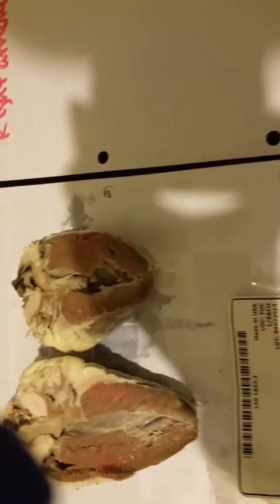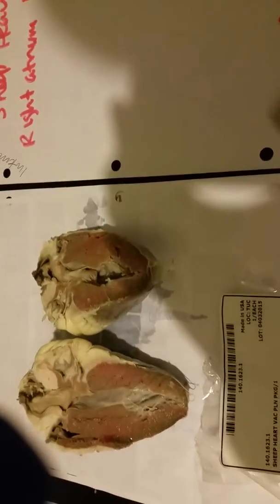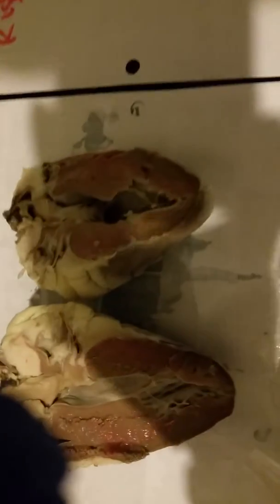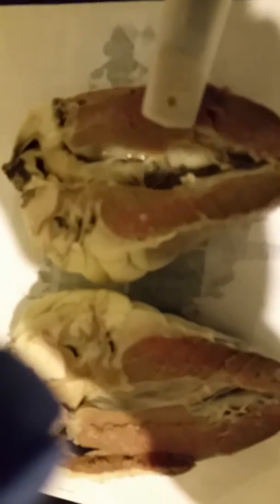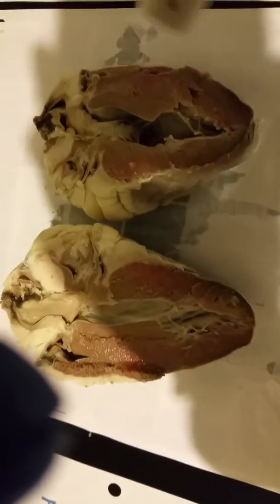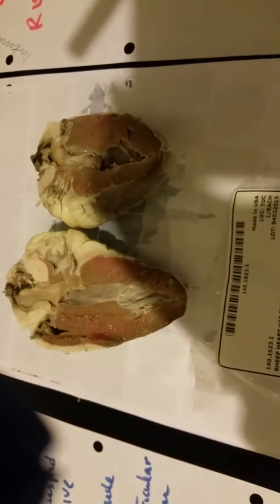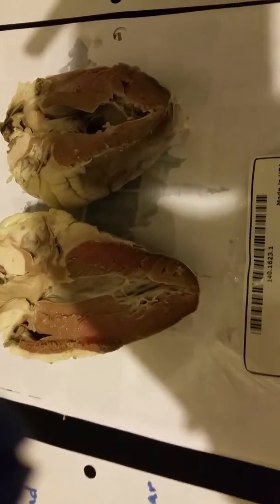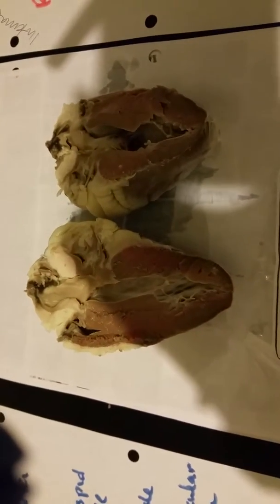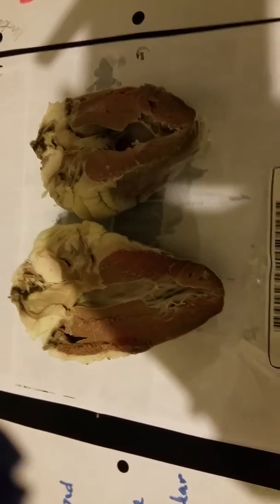Next, we're going to look at the papillary muscles. The papillary muscles are a little harder to find because they're more embedded. We're able to go inside of it and see. See how the papillary muscle is more embedded. So this is where we're able to use the papillary muscles to help us as far as contraction and pumping and delivering blood and oxygen.